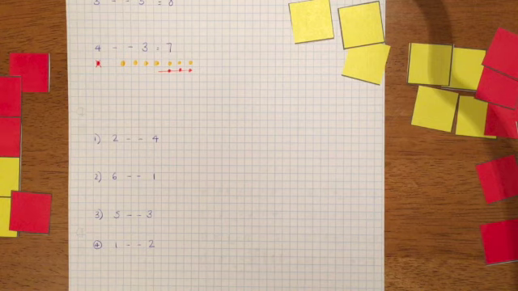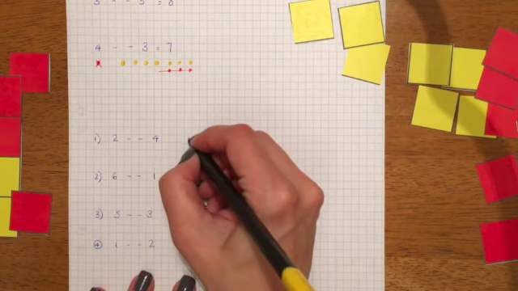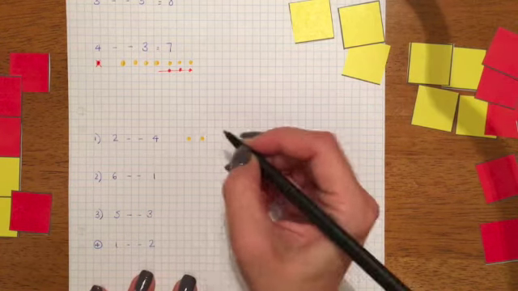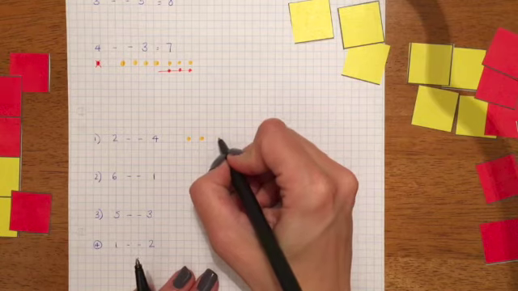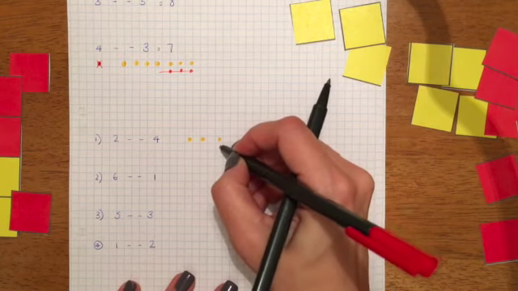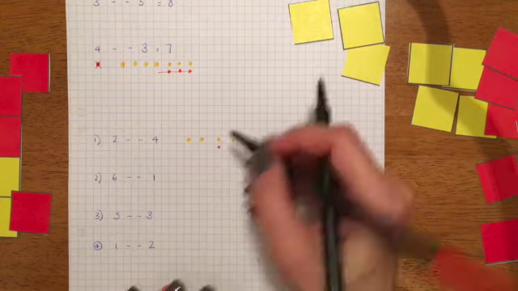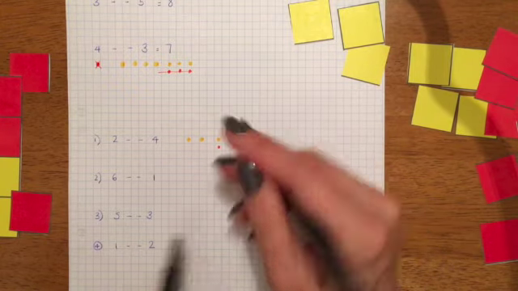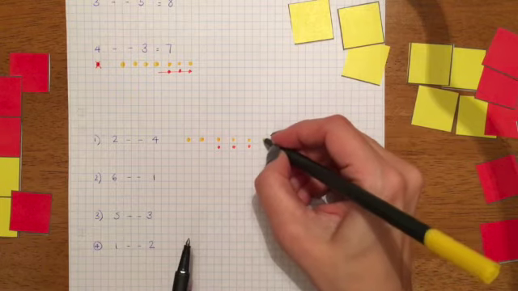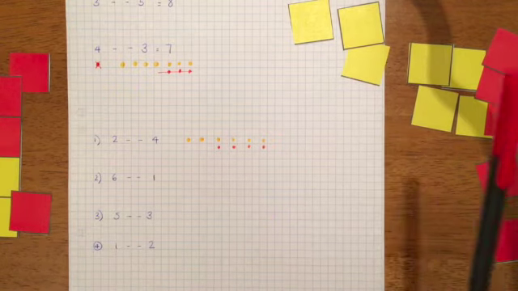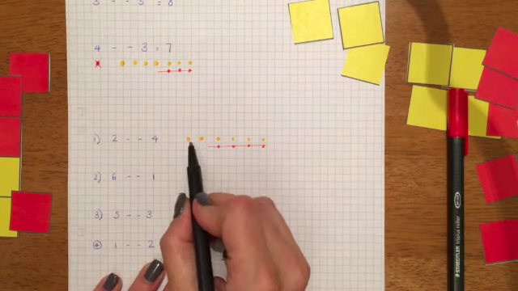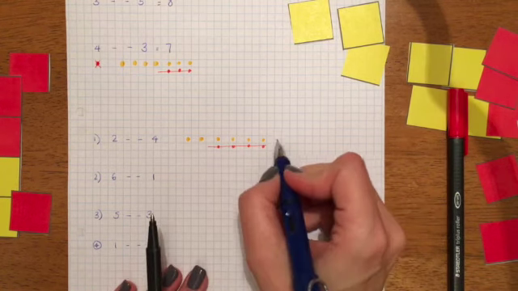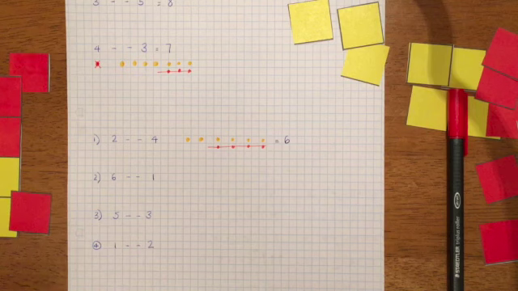Okay, so let's do the first one together just to make sure you knew what you were doing. Number one here, we started with 2 positives, so I've got my 2 positives, and I needed to take 4 negatives away. Now I didn't have 4 negatives, so I have to create them by adding in zeros. So here's 1, 2, 3, 4. I've added in my 4 zeros. So now I can take my 4 negatives away. What am I left with? Well, I've got 6.